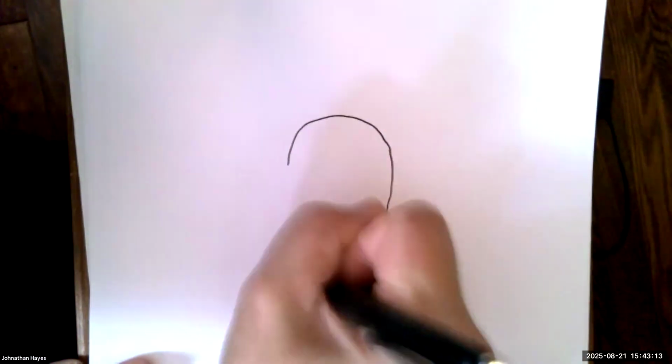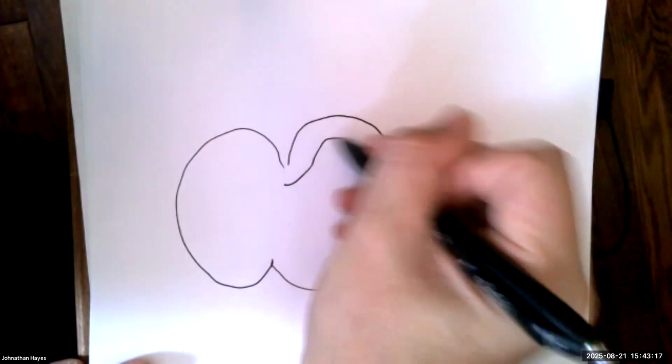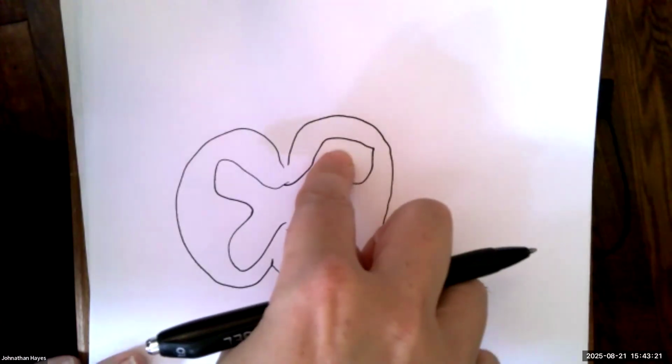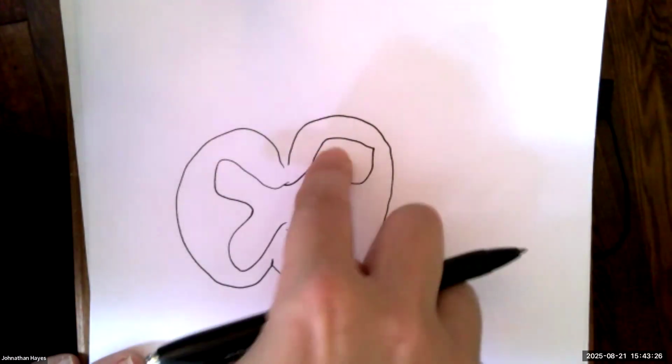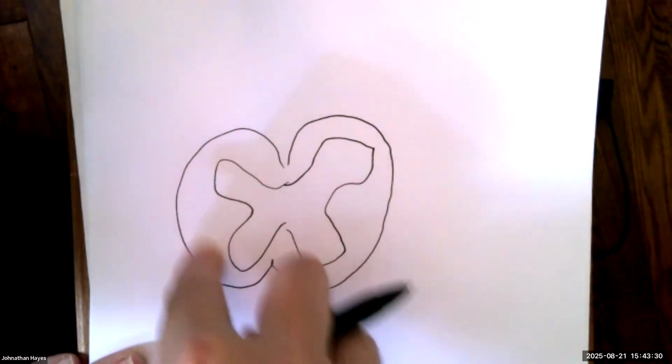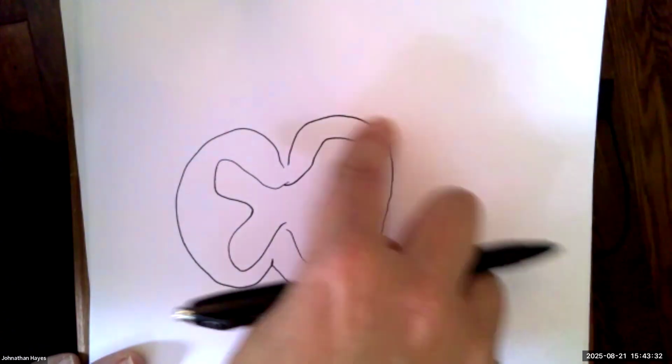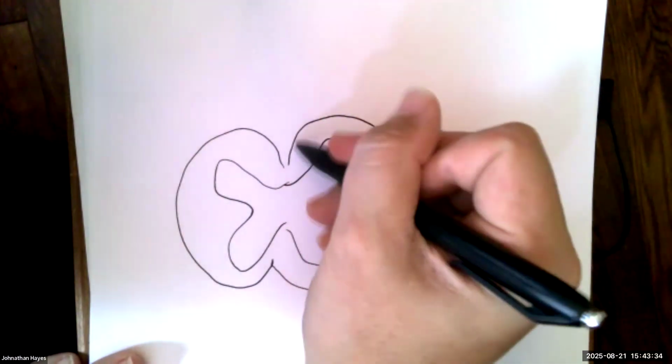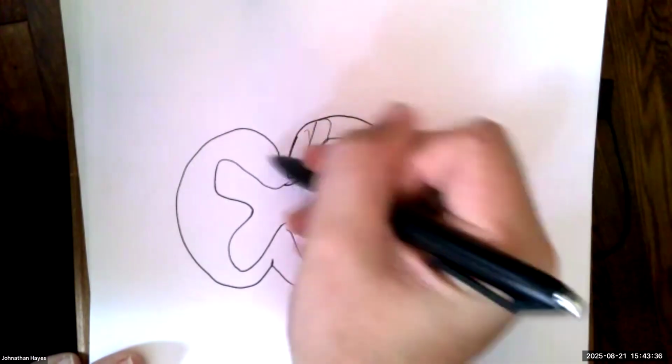So again, the difference between gray matter and white matter is that the gray matter forms that butterfly formation in the center. The white matter is the surrounding structure on the outside. So gray matter here, white matter here. These are mostly cell bodies that make up gray matter. These are mostly myelinated axons. That's what causes it to be white matter. But then you can subdivide this into different little regions.